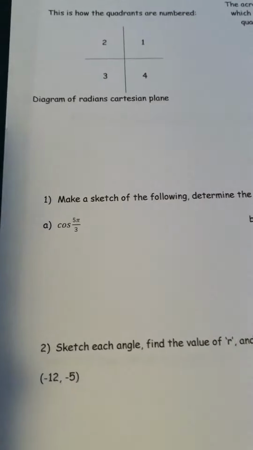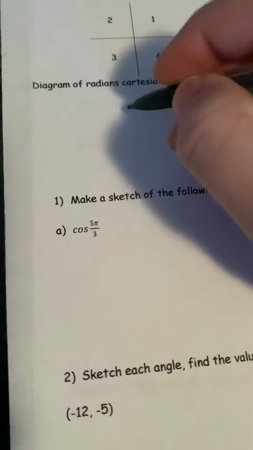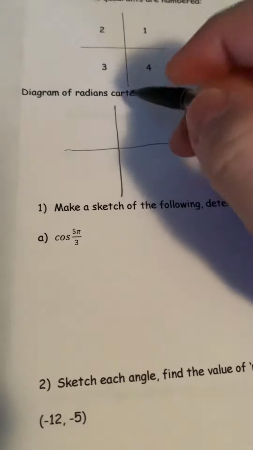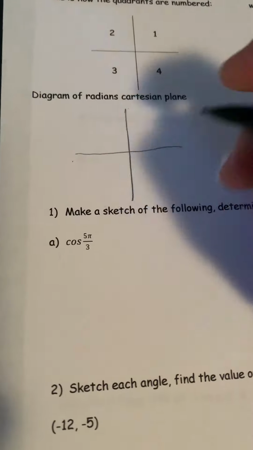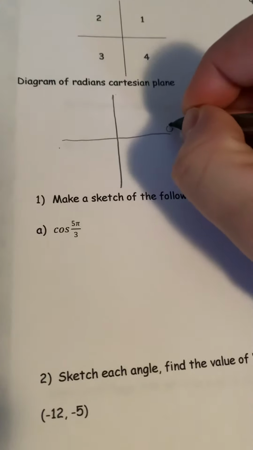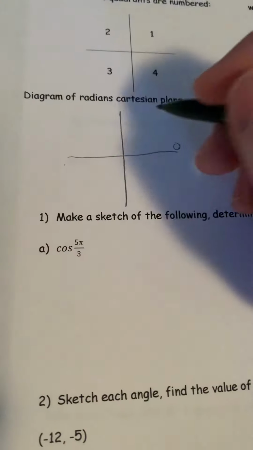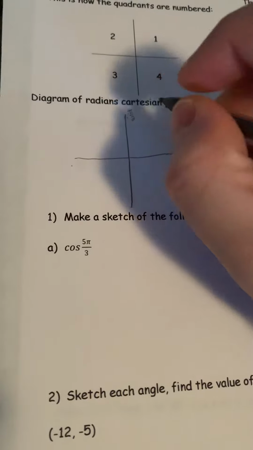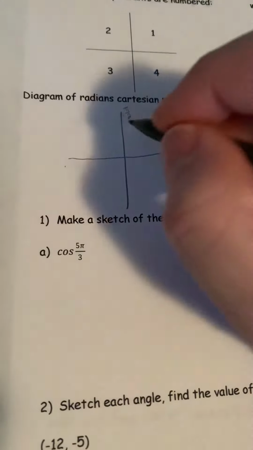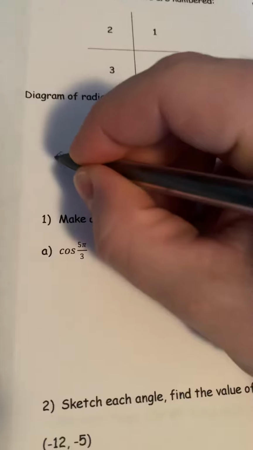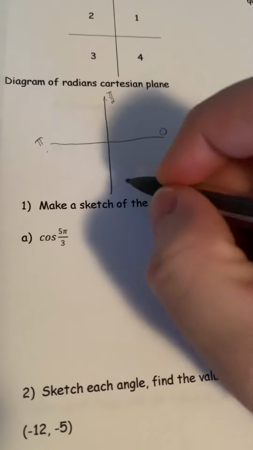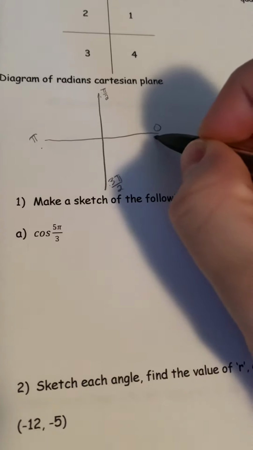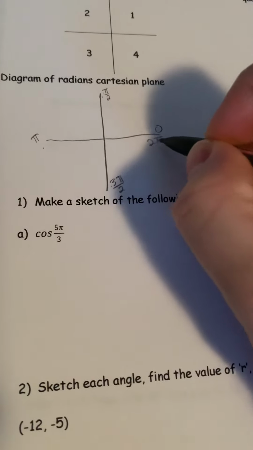Okay, so now I'm going to draw a diagram of radians in the Cartesian plane. In the Cartesian plane, we have 0, 90, 180, 270, right? So this is still 0 for radians. 90 degrees is pi over 2. Then we have 180, which is pi. And then we have 270 degrees, which is 3 pi over 2. And lastly, we have 360, which is 2 pi.